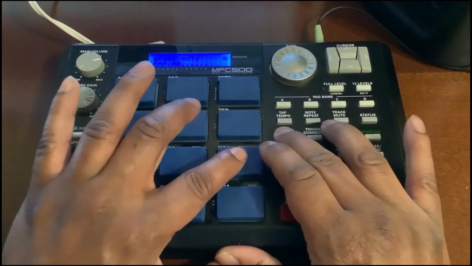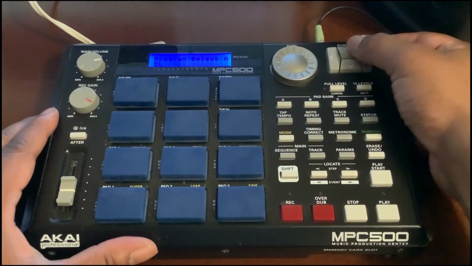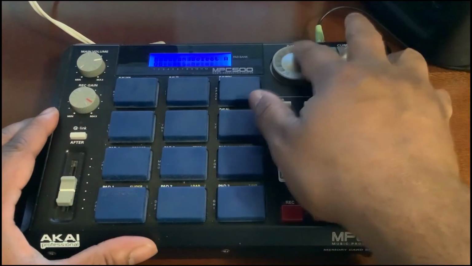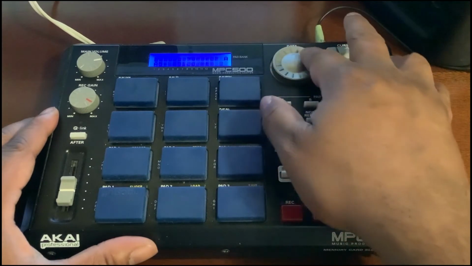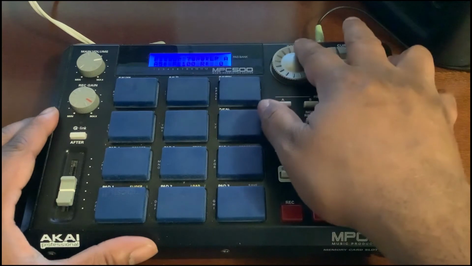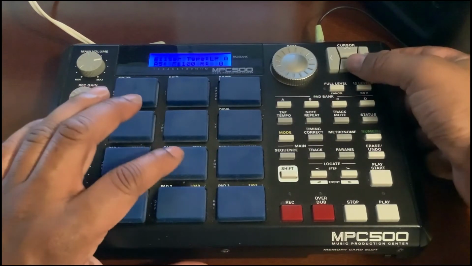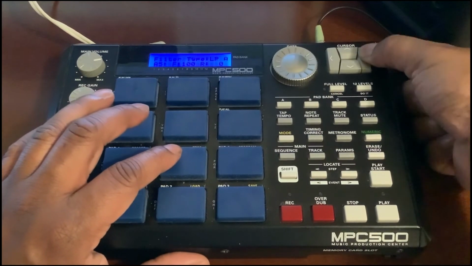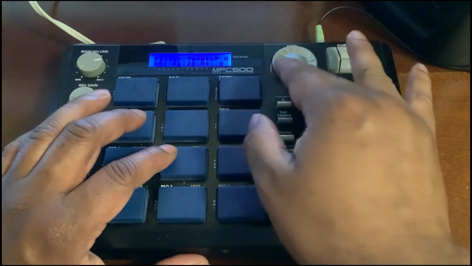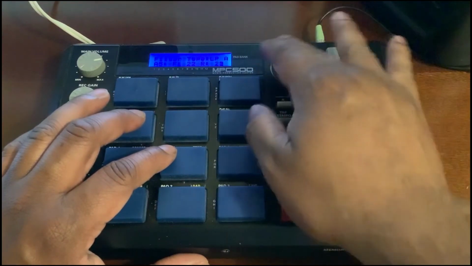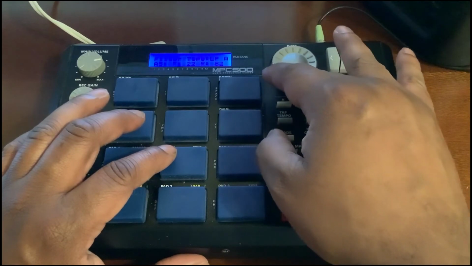I'm going to go to Mode, go to Programs, and now I'm going to go to the low filter setting. Okay, so I'm at the low filter setting. For this low filter setting, I'm going to put my frequency at 22 and my resonance at 81. For some reason, this is an awesome low filter setting.